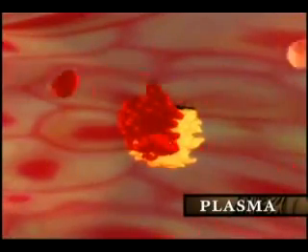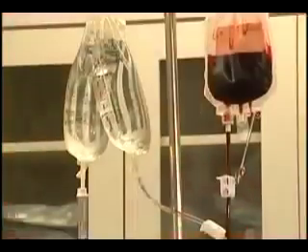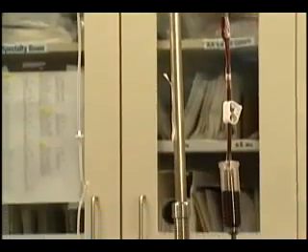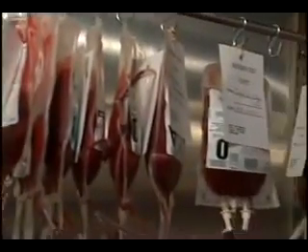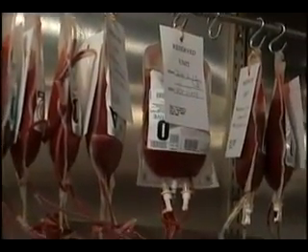Plasma, the liquid portion of blood, transports blood cells, proteins, and enzymes to sites where they are needed. Blood transfusions are often needed to treat patients whose red cells or volume of blood have dropped too low. But it's critical that the blood to be transfused be matched to the recipient's blood type.